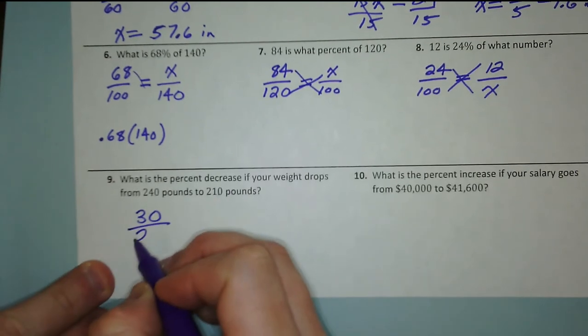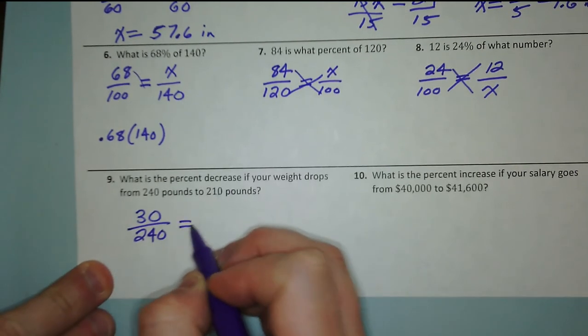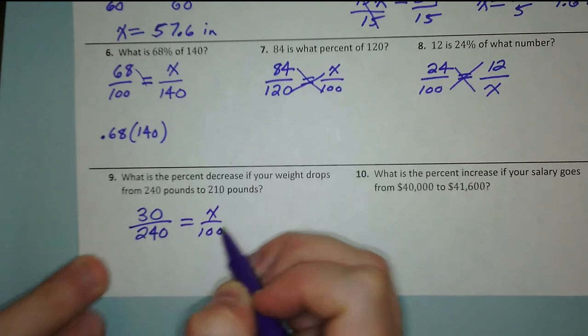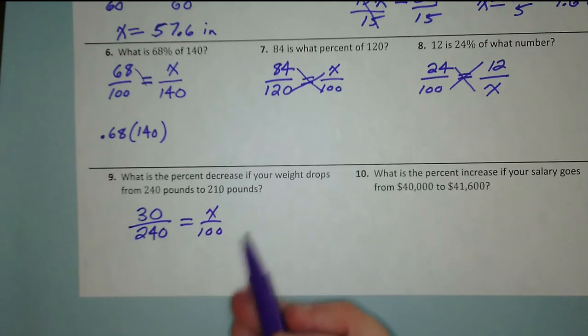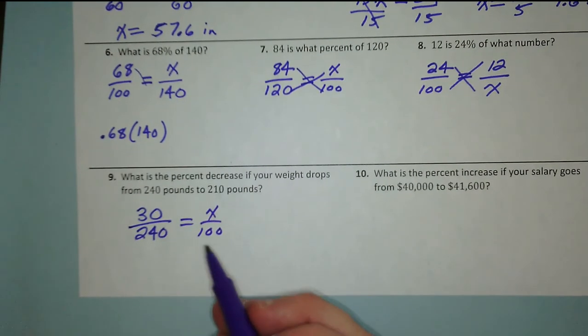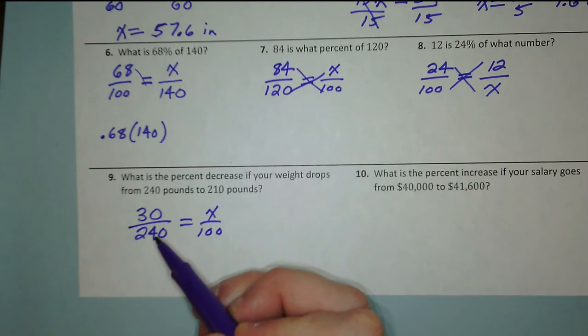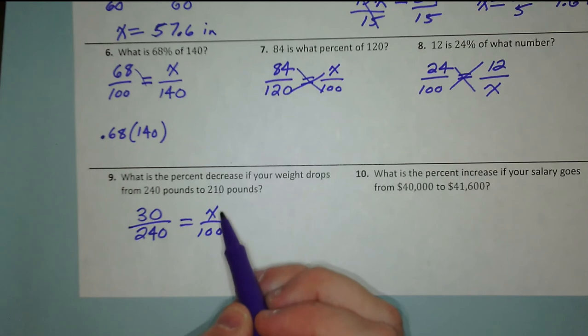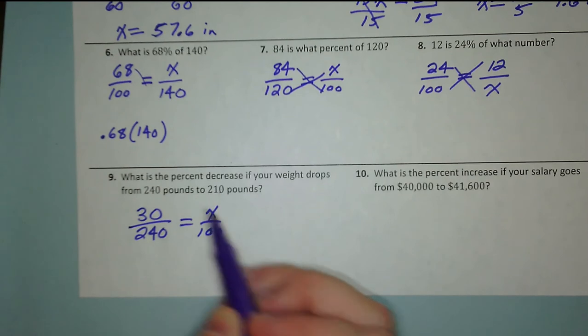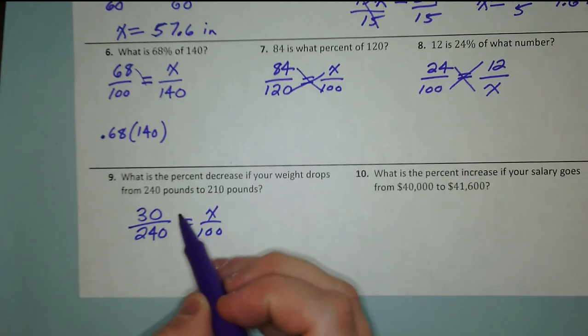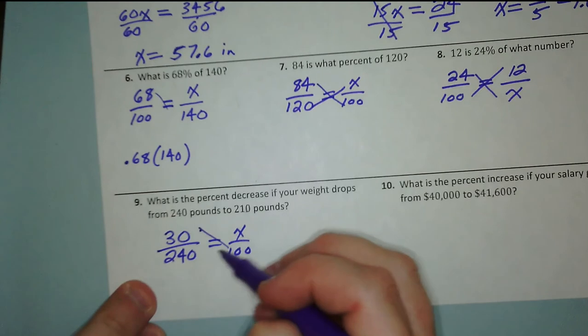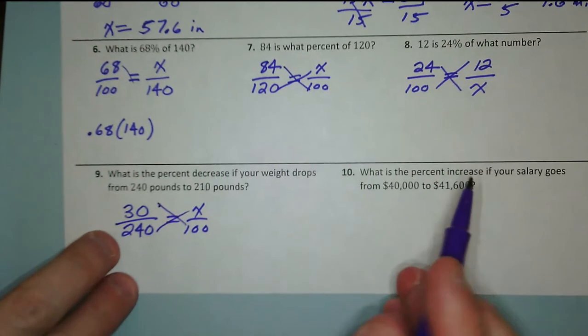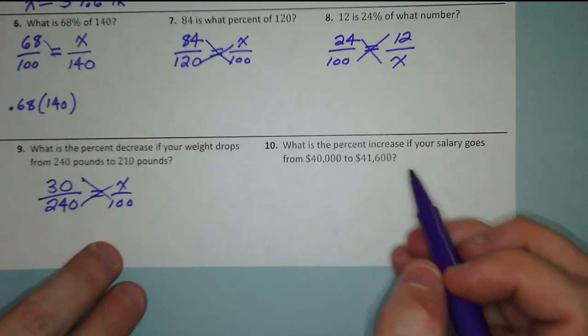We do, okay, what about when we compare 30 to 240? What percent is that? So there's the proportion that you would set up. 30 compared with 240, what you started with and what you lost. What similar fraction would that be? What number out of 100 would match this fraction? And once again, I will leave the cross multiplying to you to finish. Number 10, very, very similar.